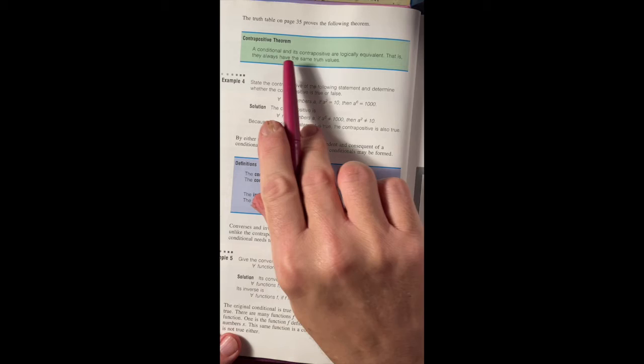So that means you could actually use as part of a proof the contrapositive of the statement you're trying to prove. That becomes a theorem. The theorem is a conditional and its contrapositive are logically equivalent. And then you've got converse and inverse, and they are described here. The converse is when you just swap the P and Q in an if-then statement. The inverse is when you don't swap them, but you negate them both.